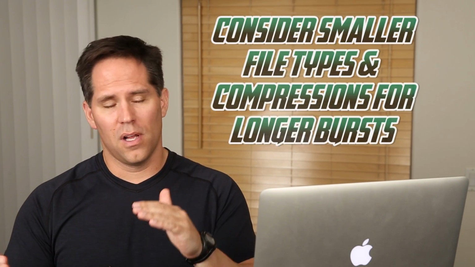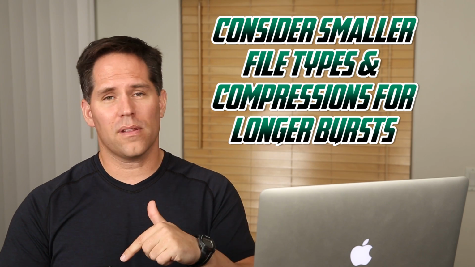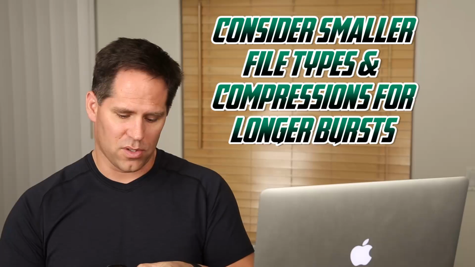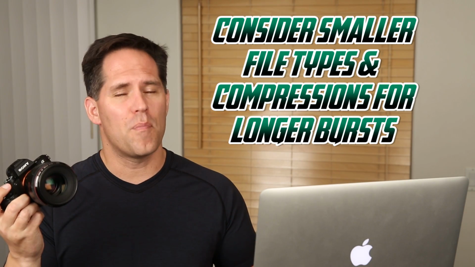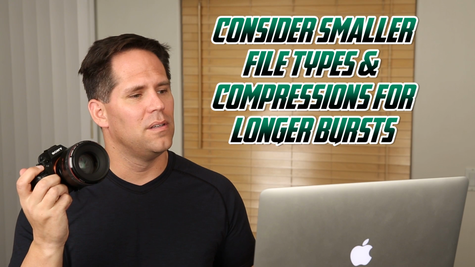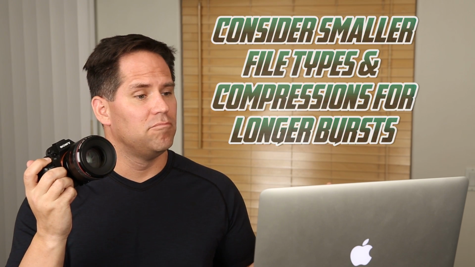Now, having said that, the second thing that we can do is control the types and the compression of the images being written to the card. So earlier, I shot on uncompressed RAW, and if I go into the camera and shoot compressed RAW, which is 12-bit, smaller file sizes, you can hear we have a better buffer performance. Listen. 25, 26, still going. Here it's still faster.